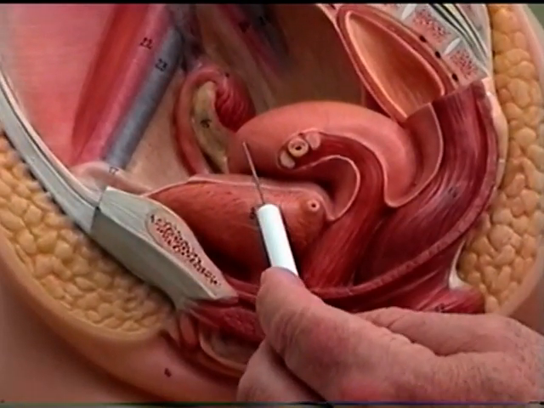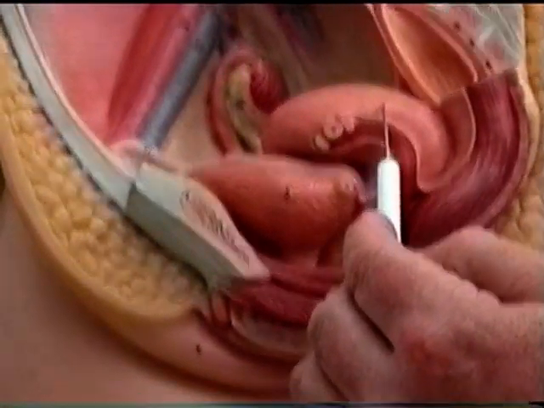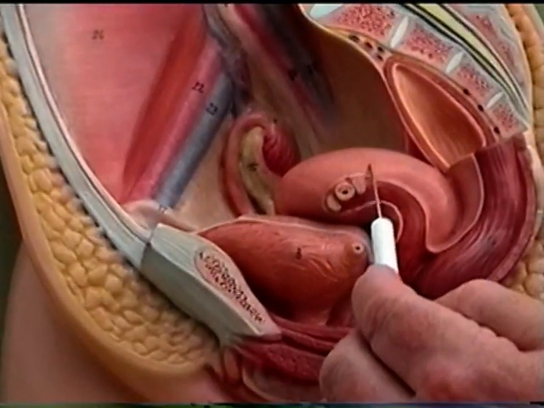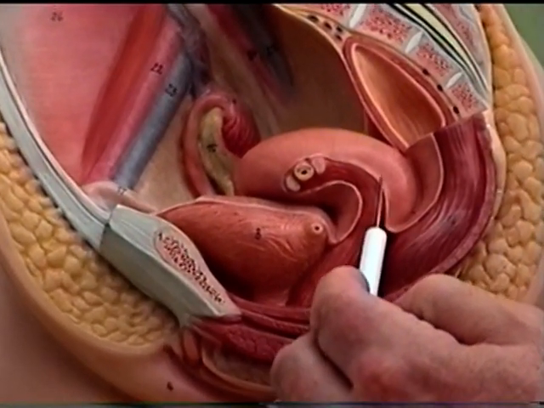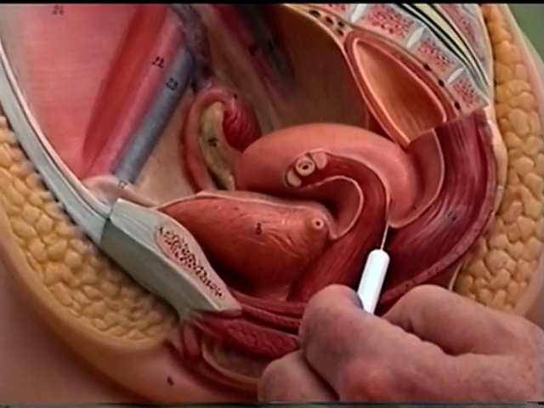When we're looking at the uterus itself, the front of the uterus, which typically points anterior, is the fundus of the uterus. This broad portion of the uterus is the body of the uterus. And this portion that begins to taper here is the isthmus of the uterus.